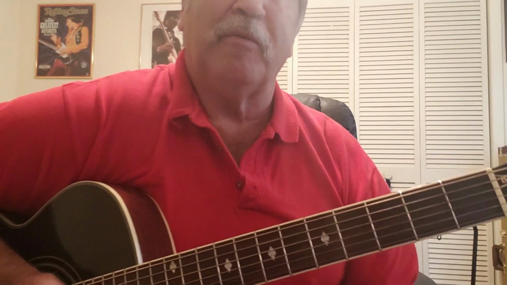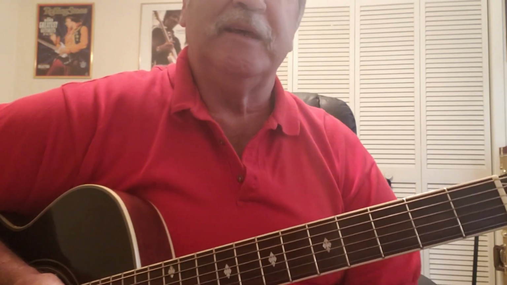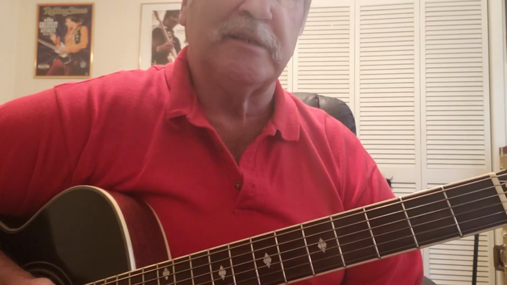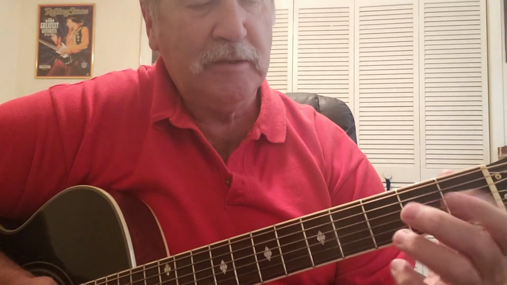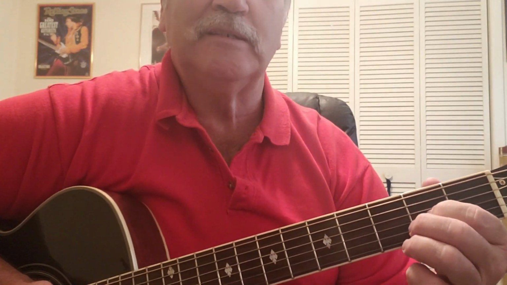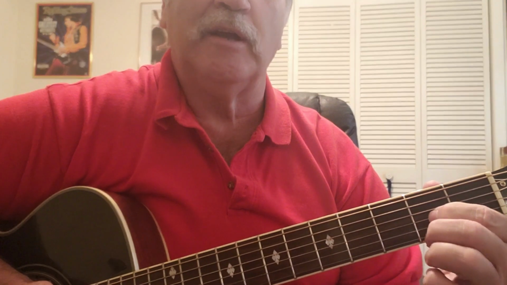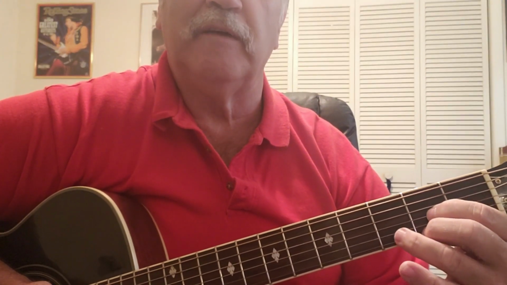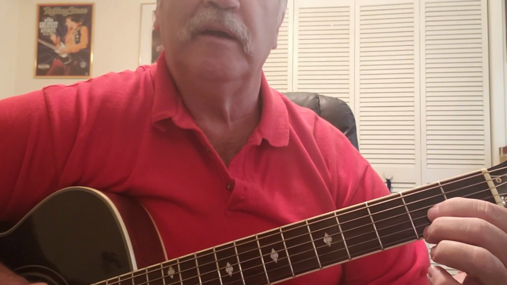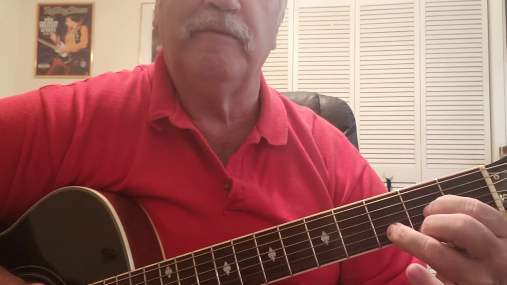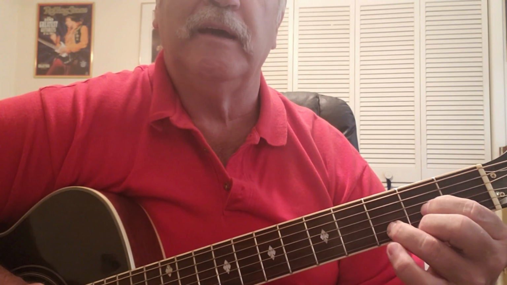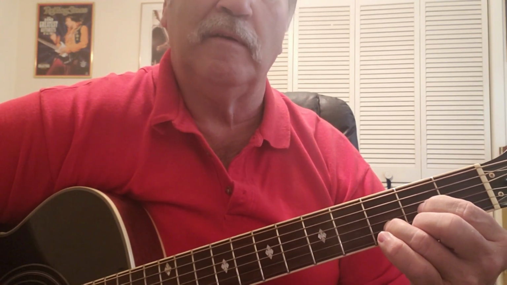Okay, the next one is probably one of the most easiest ones, and this one here, you can actually move this as long as you're not playing but the bottom 3 strings, but this is your D chord. So you take your first finger, put it on the 2nd fret, 3rd string, 2nd finger, put it on your 2nd fret, your 1st string, and your 3rd finger and put it on the 3rd fret of your 2nd string.